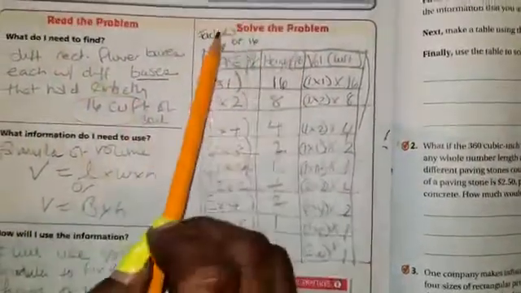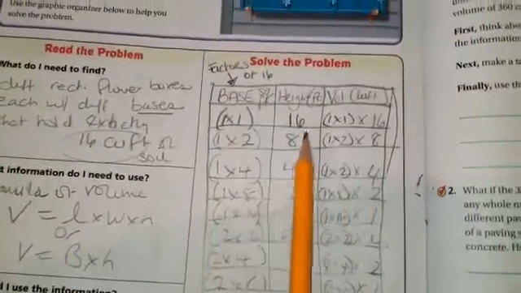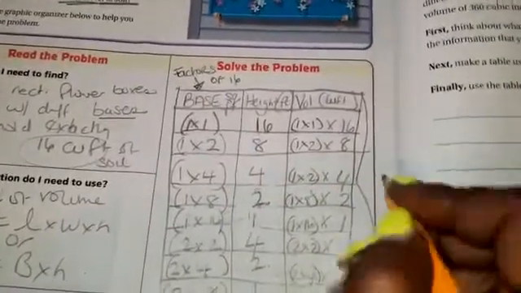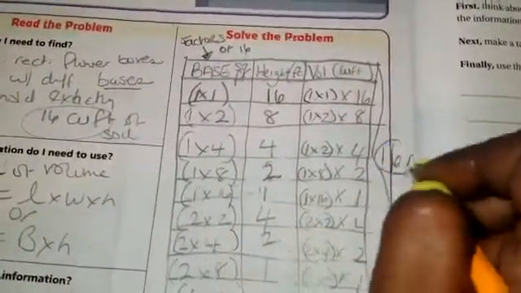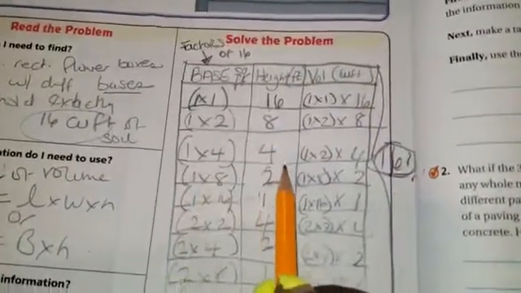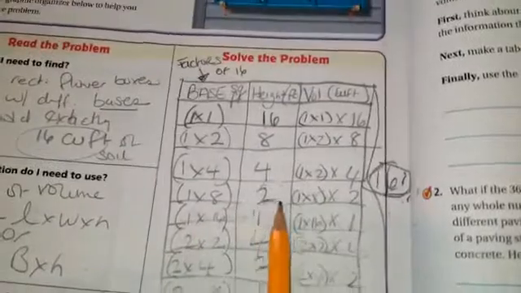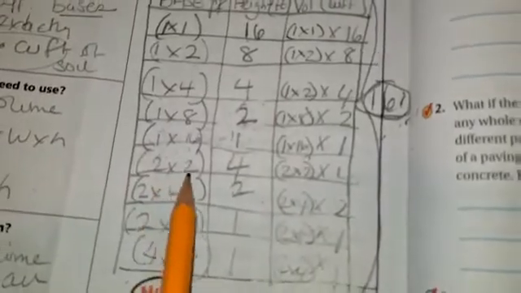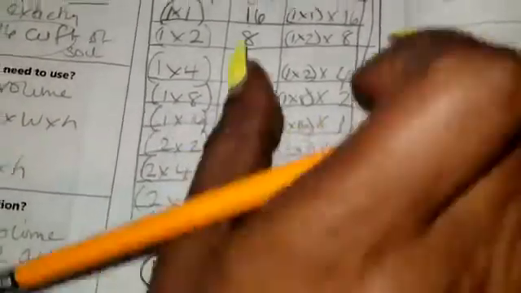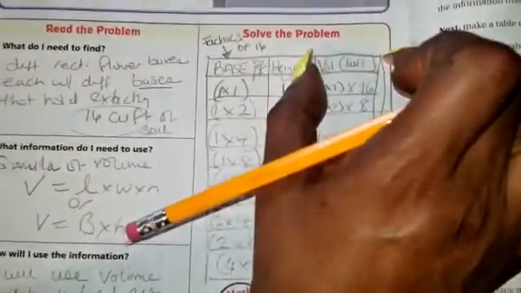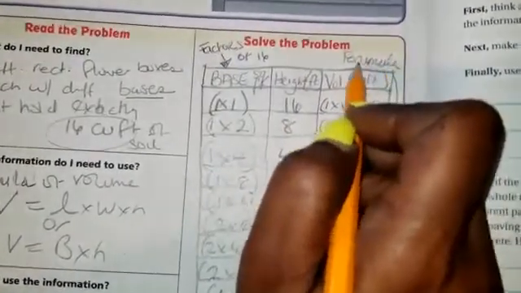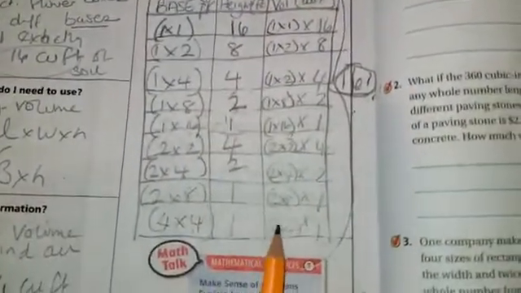Okay, so basically these are all the factors. 1 times 1 times 16. 1 times 2 times 8 is 16. 1 times 4 times 4 is 16. 1 times 8 times 2 is 16. 1 times 16 times 1 is 16. 2 times 4 times 2 is 16. And you see that I put the volume and the formula. You can see that right there. 4 times 4 times 1 is 16. And that's basically in a nutshell.